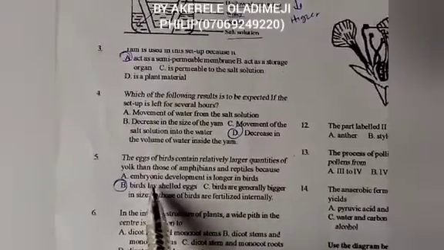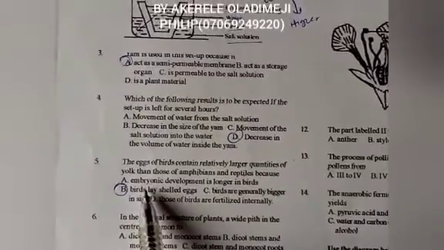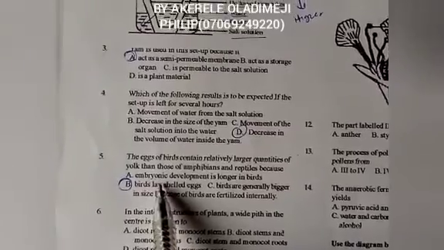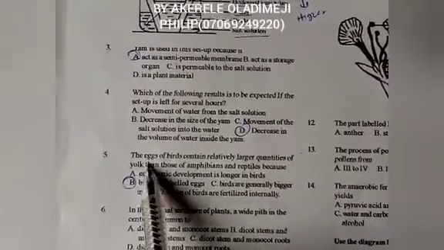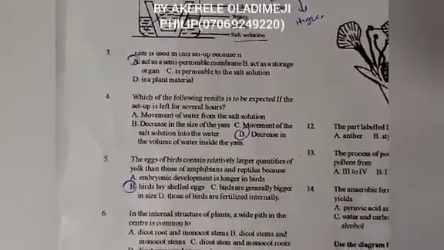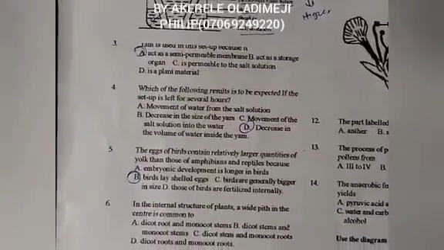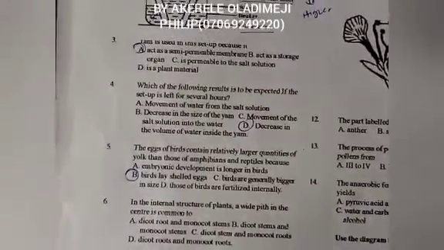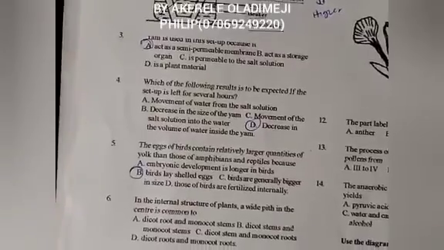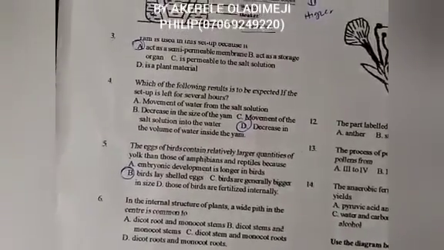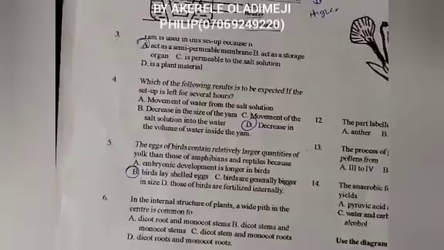So the egg of birds has a shell and does not interact easily with the outside world, so it needs something to keep it alive, which is yolk. And the more yolk we have, the better the life. Gaseous exchange, food and all that is stored in the yolk to feed the embryo.